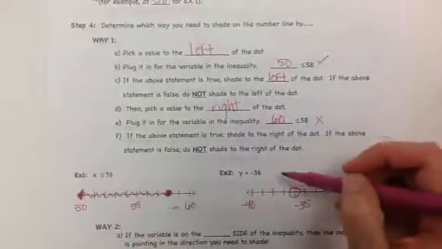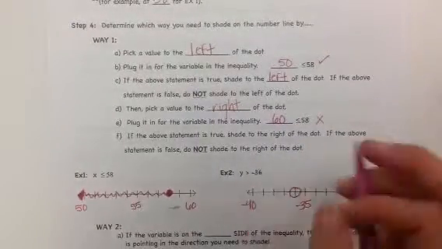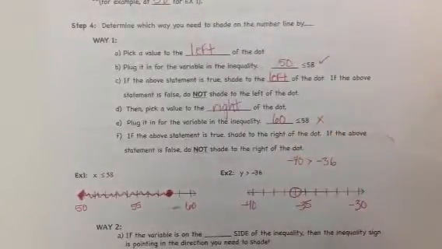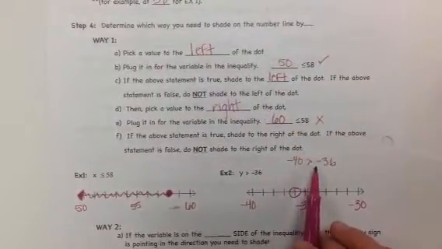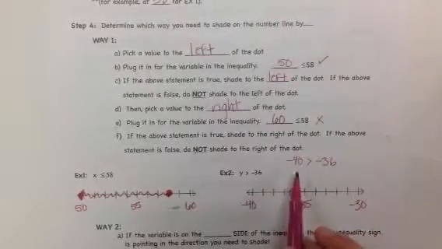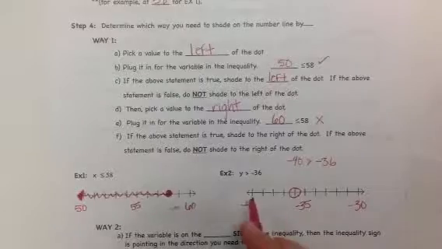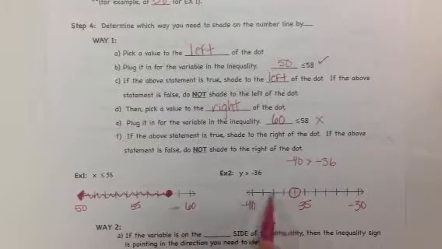So let's do that over here. I'm going to plug in, if I've got negative 40 compared to negative 36, is negative 40 bigger than negative 36? Think of temps as negative 40 a greater temperature, higher temperature than negative 36. Nope, it's not true, so I'm not going to shade this way.